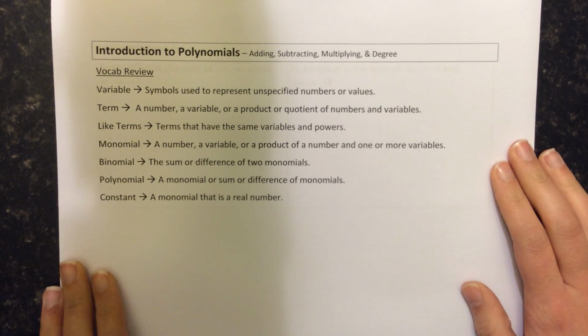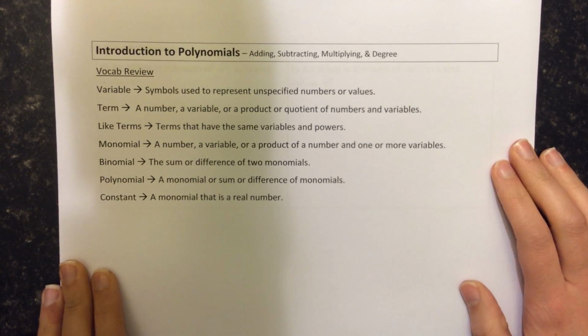This video should mainly be review, so I hope that you find this work to be very basic. So here's a little review that we're going to need. All of these things you should know. We've talked about them in Unit 1.